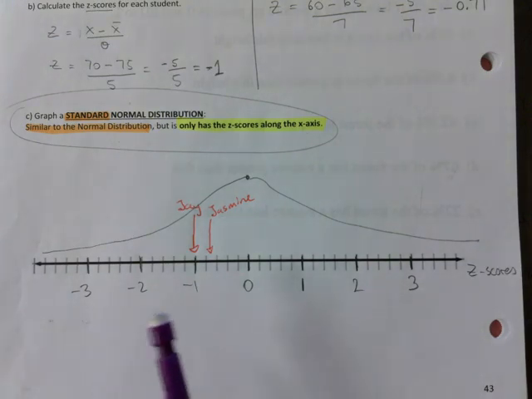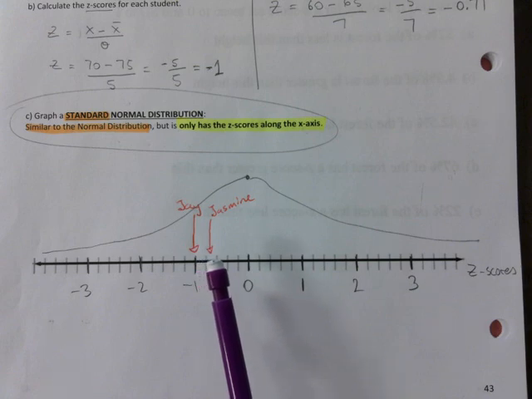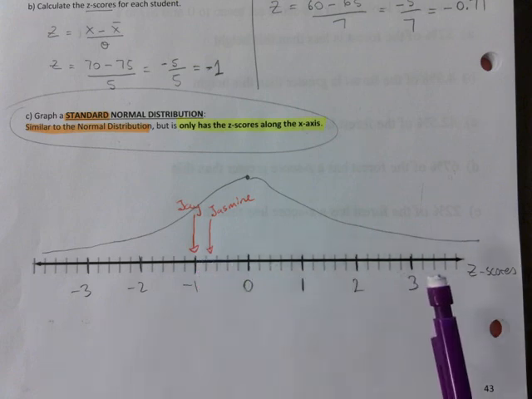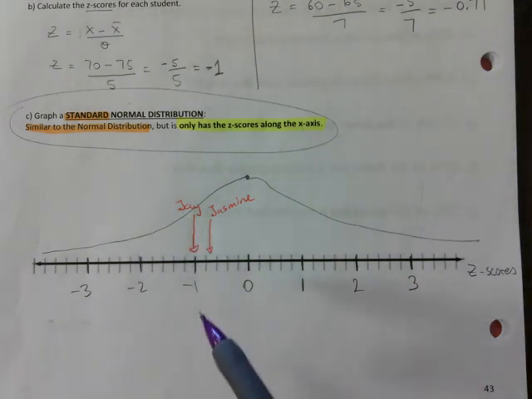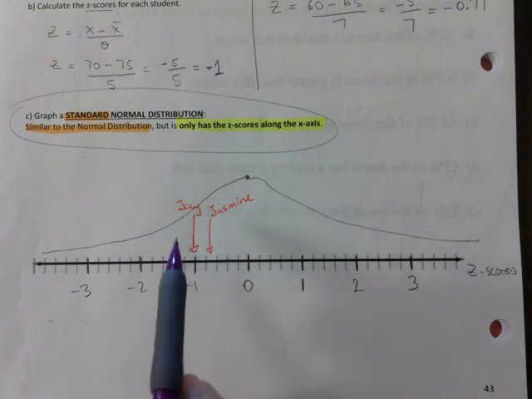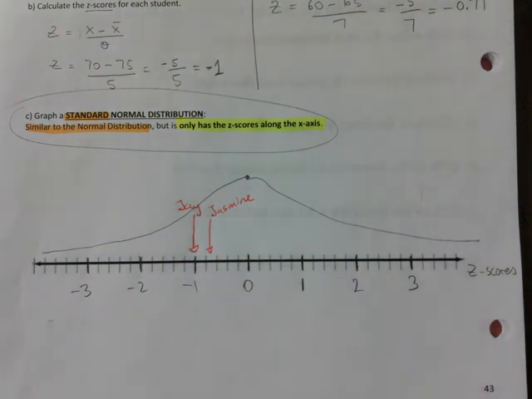Since we're talking about scores, the higher on the bell curve you are, the better you did overall. So if you had 5 students being compared and you plotted their z-scores on here, the one that's higher up is the one that did better overall.